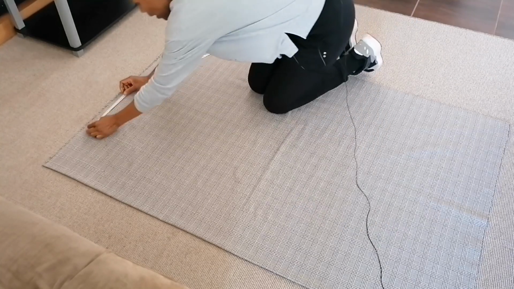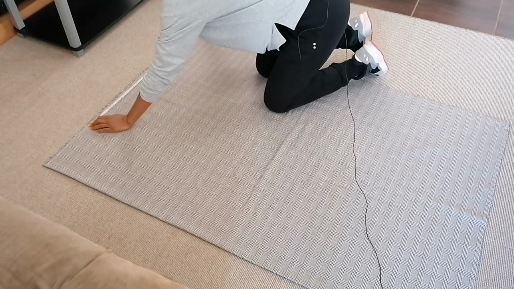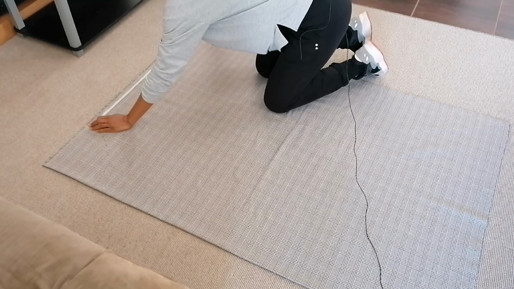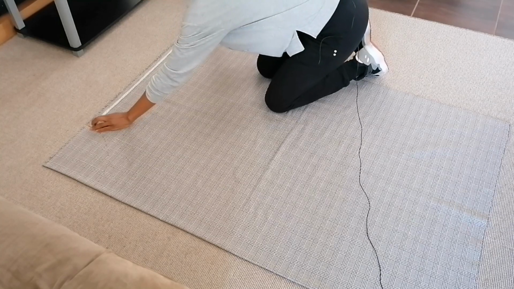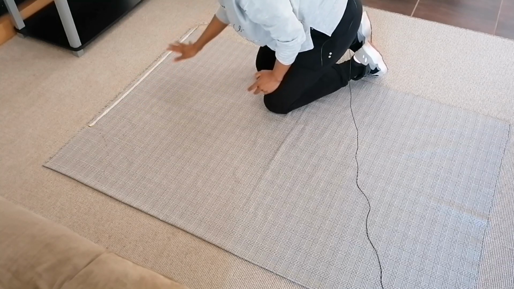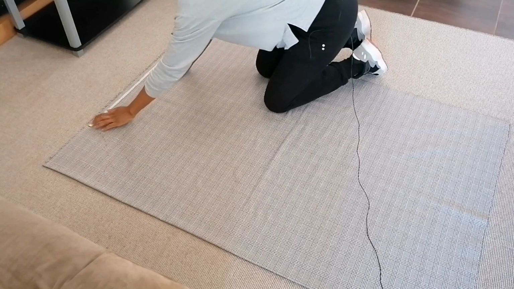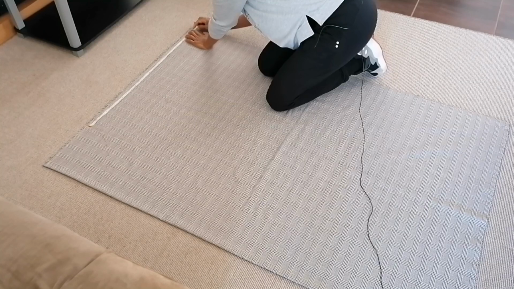I want my skirt to be a bit longer, so I will take it there at 75 centimeters. It all depends on you and your fabric.